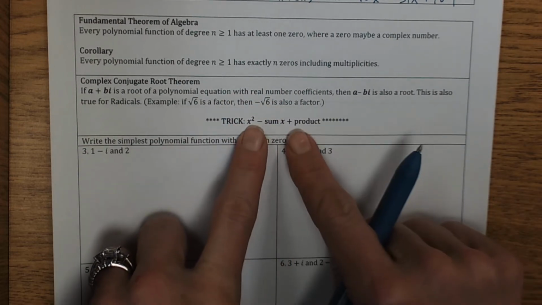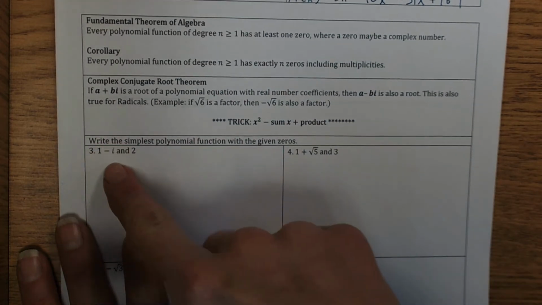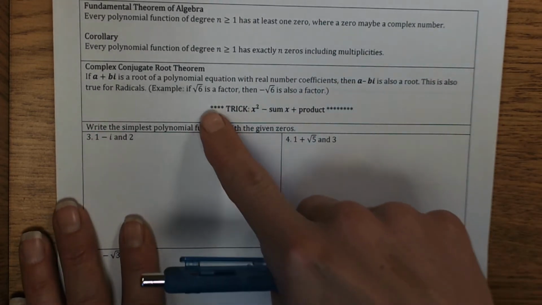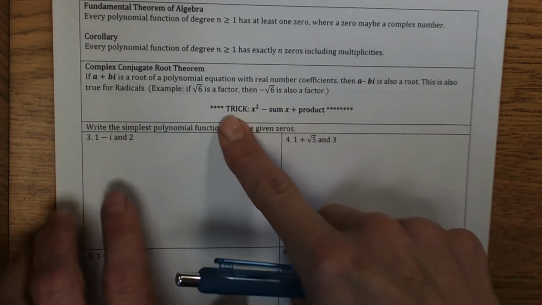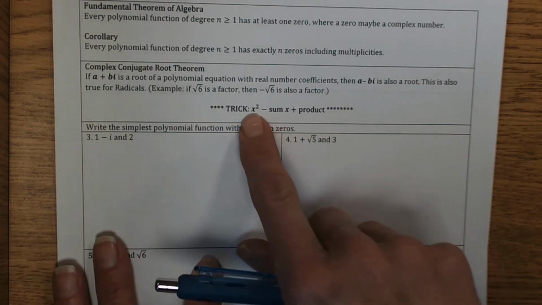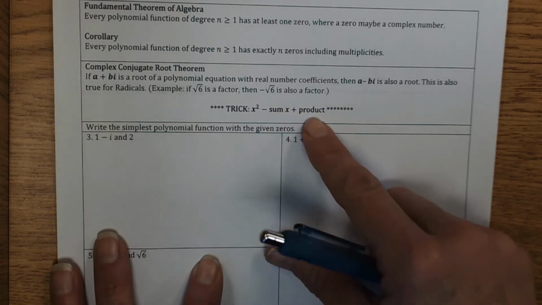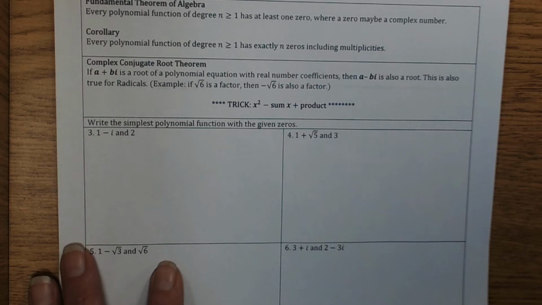Okay, now if you think about plugging those in, like x minus and then having this, it's really a mess. So there is a trick: when you have these imaginary roots, you can always use x squared minus the sum of the two roots, plus the product of them. All right, so we're going to look at that together.